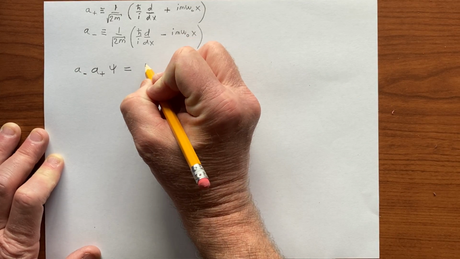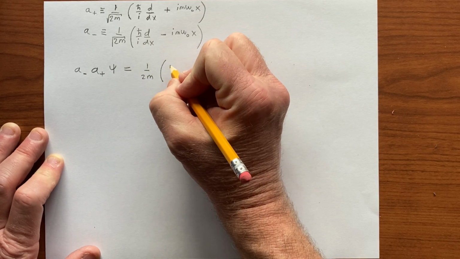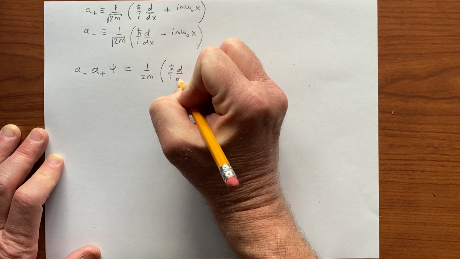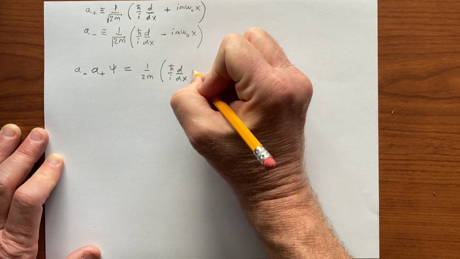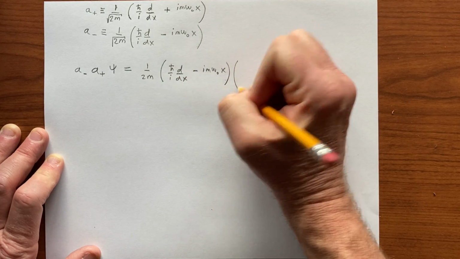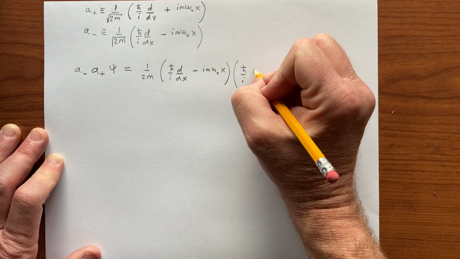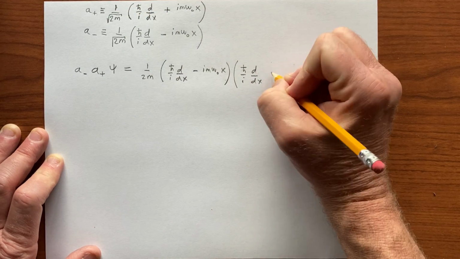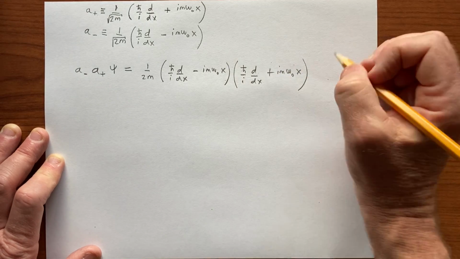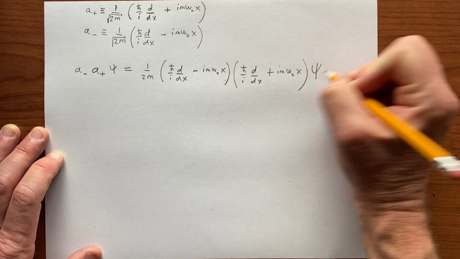So we have 1 over 2m times h bar over i d by dx minus i m omega naught x times this one plus i m omega naught x, right, where omega naught is the frequency of the oscillator, times psi.